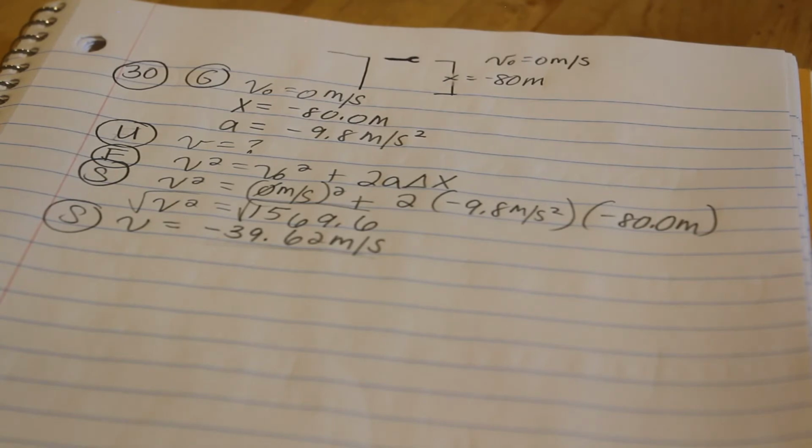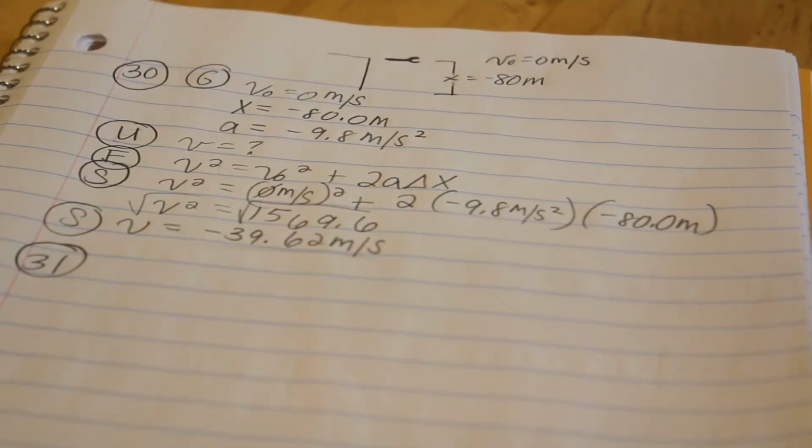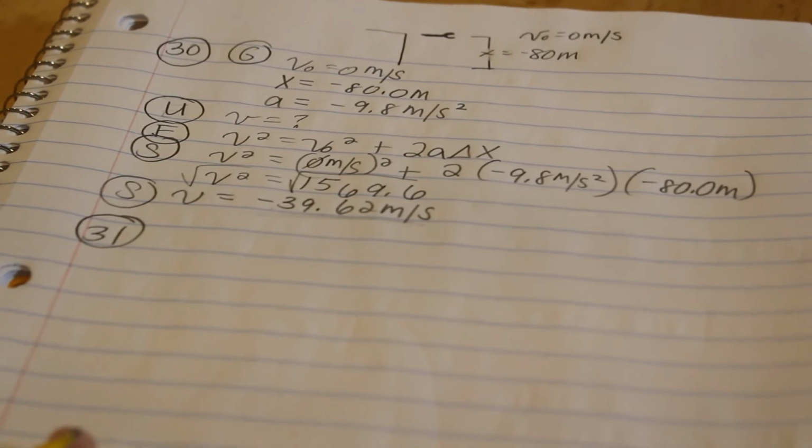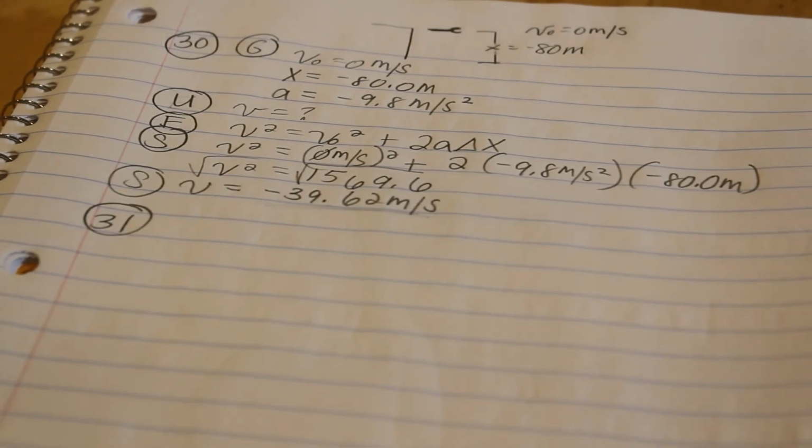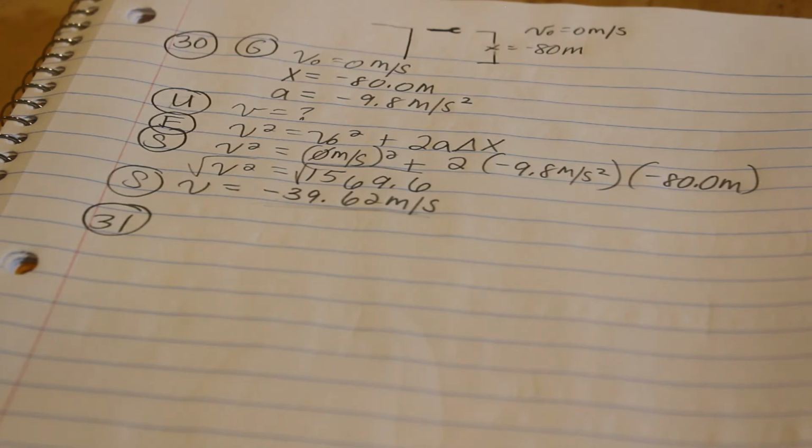Okay, let's look at 31. So 30 was pretty easy. Let's check out 31, make sure you can see it. So in 31, we have a peregrine falcon that dives at a pigeon. The falcon starts downward from rest with free fall acceleration. If the pigeon is 76 meters below the initial position of the falcon, how long does the falcon take to reach the pigeon? We're going to assume that the pigeon remains at rest, so the pigeon isn't moving.